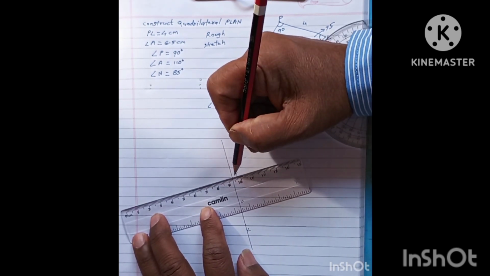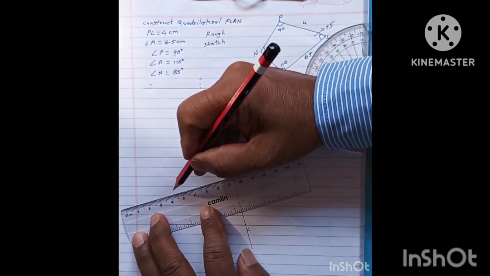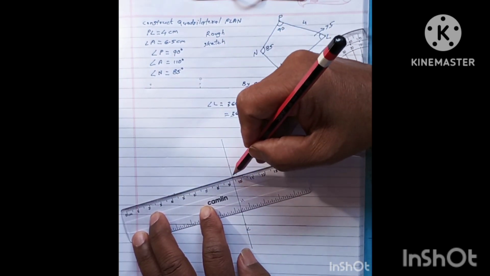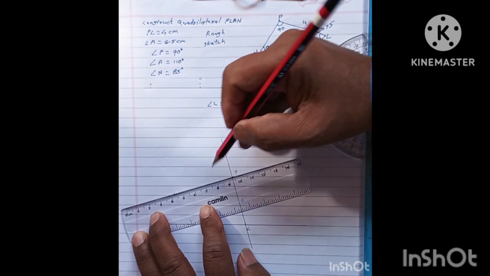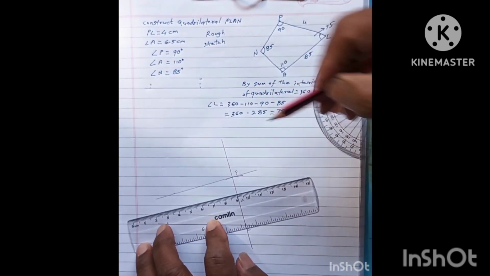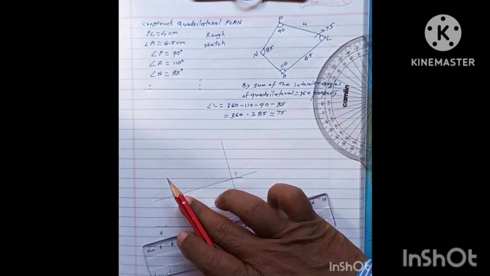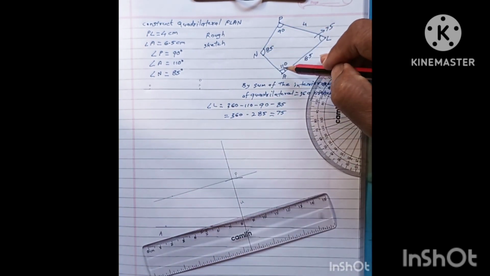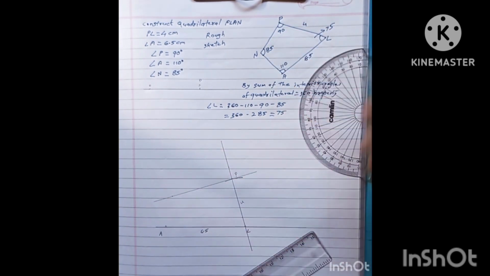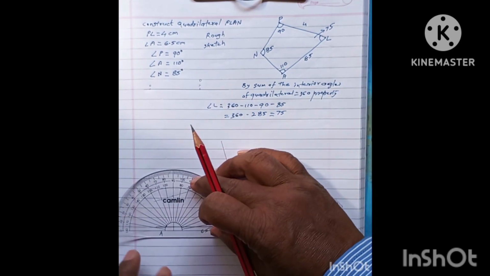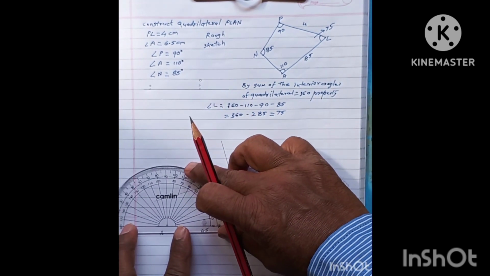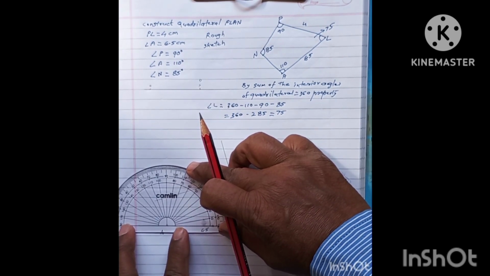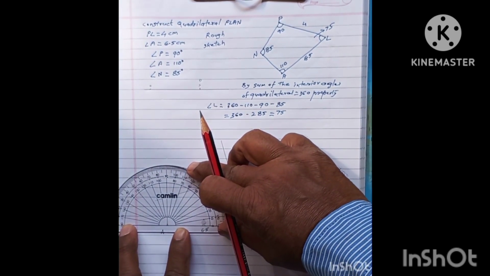So N lies somewhere here. You will see how we can locate N. I'm just confirming that this point and this point are on the line I am joining. We do not know PN, so we will have some other way of finding the exact position of N, because N is at an angle on the line which is inclined by 110 to AL, okay.